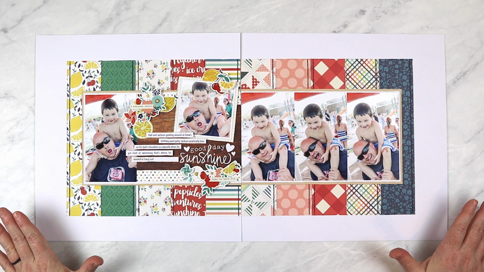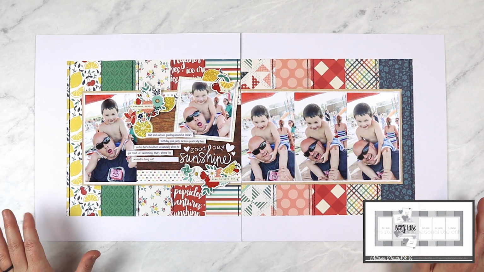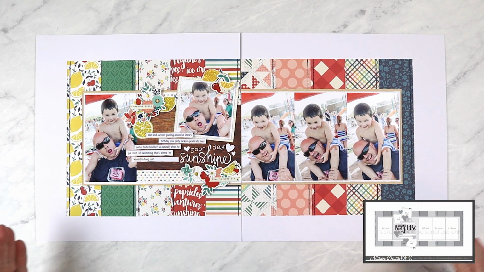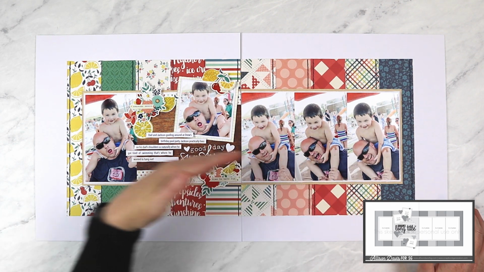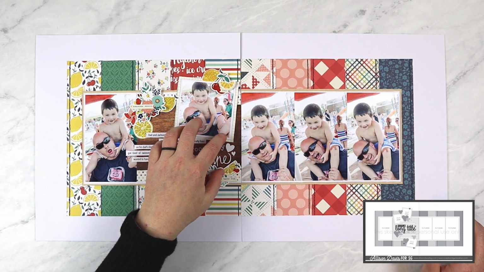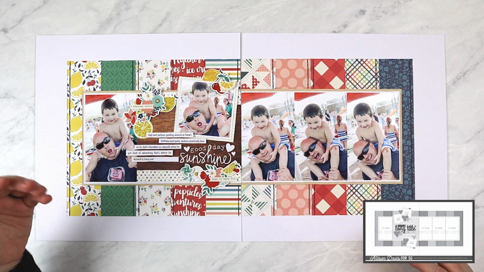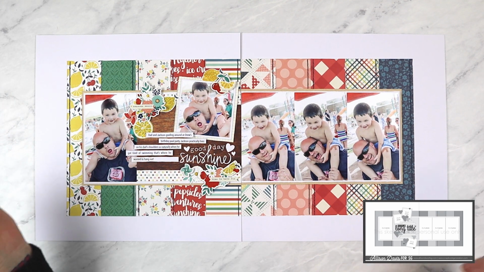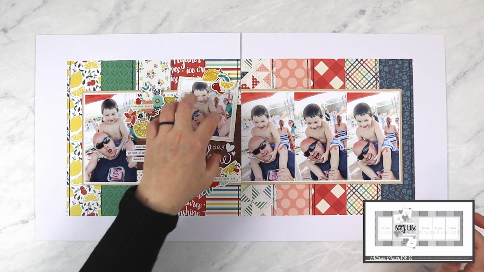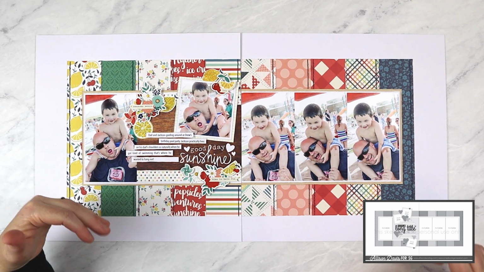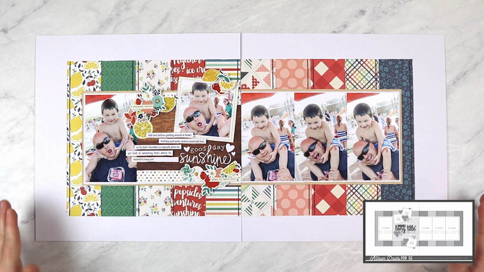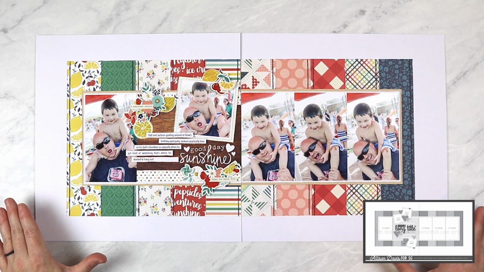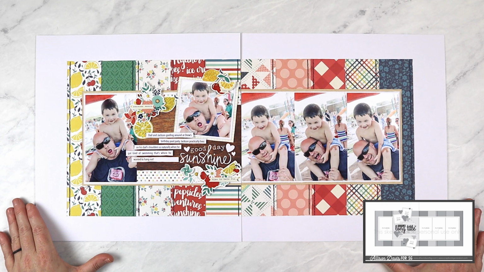With the first layout, I followed the sketch pretty closely. I've got the same vertical strips for my background. I've got 3x5-inch photos with a rectangle piece, my title, my journaling, a smaller photo, and my embellishments are all on that rectangle piece. It's a very close representation of the sketch. However, I did make a few small changes to fit what I was working with.